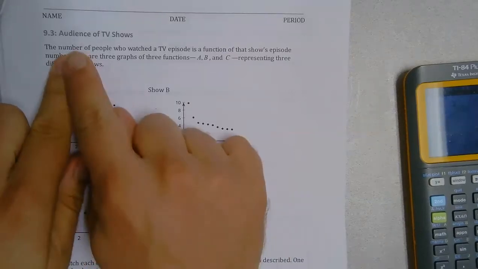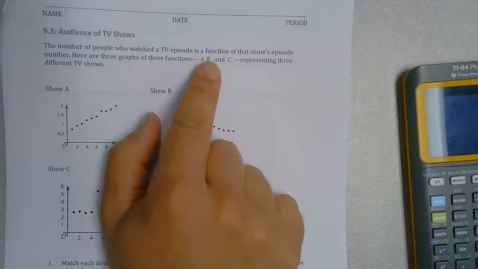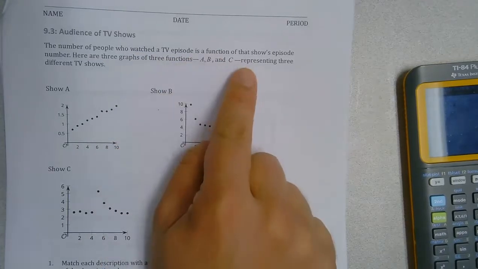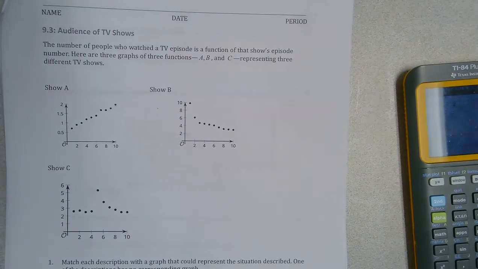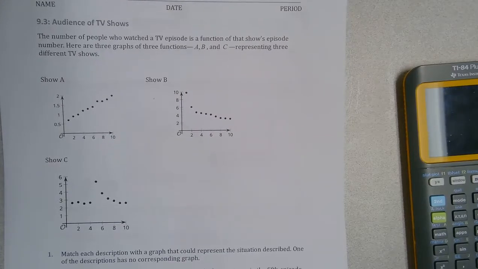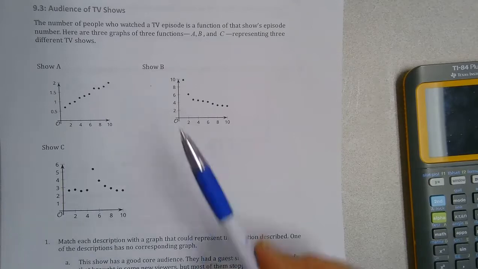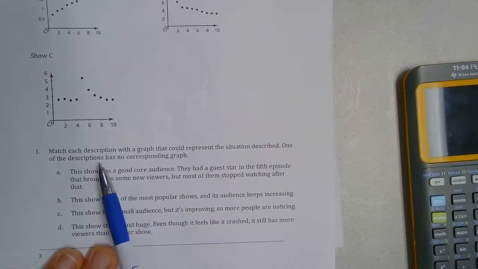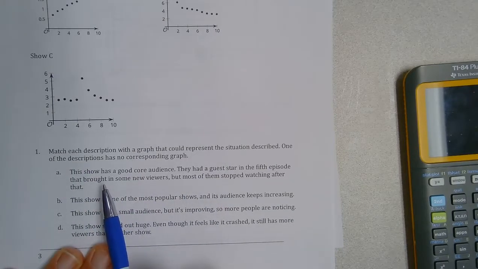Here, 9.3, audience of TV shows. So the number of people who watched a TV episode is a function of the show's episode number. So here are three graphs of three functions, A, B, and C, representing the three different TV shows. So what we have to do is match each description to a graph that could represent the situation.